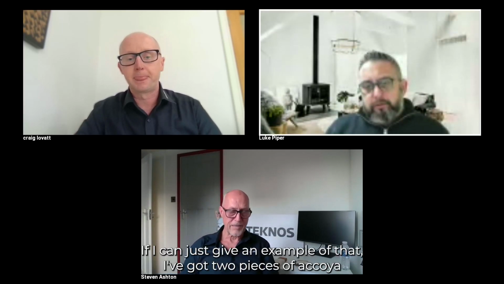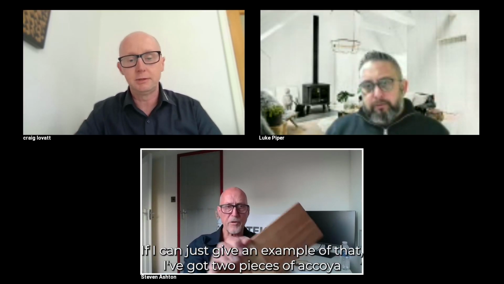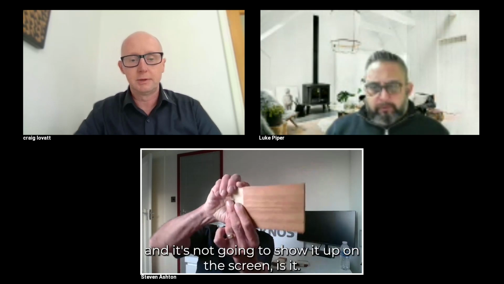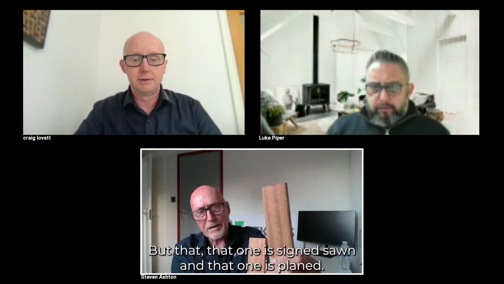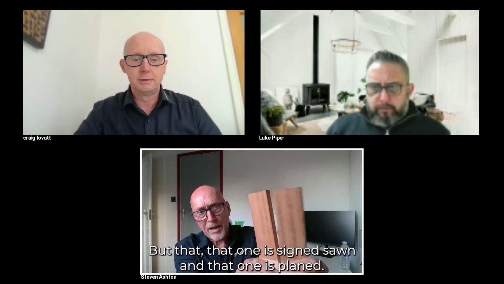If I can just give an example of that, I've got two pieces of Accoya. It's not going to show up on the screen, is it? But that one is fine sawn and that one is planed.